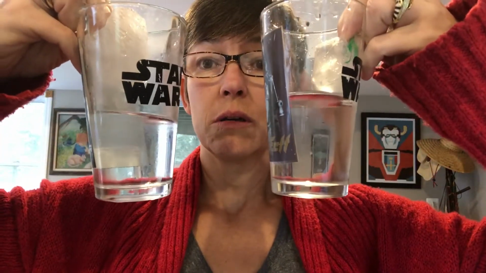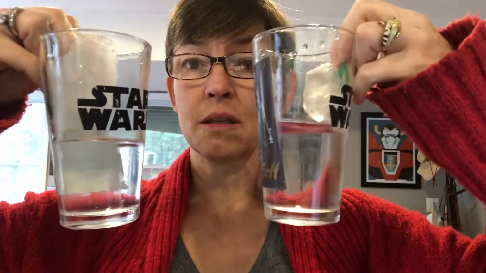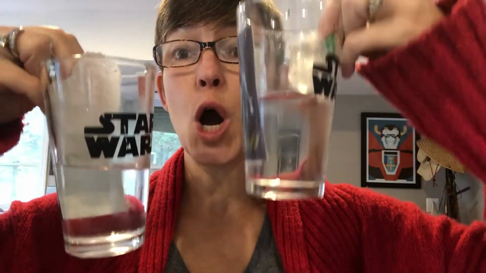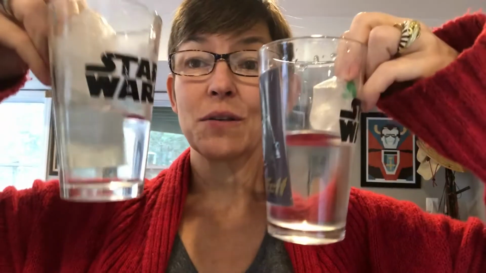So when you compare these two solutions, this one is hypotonic because it has less solute than solvent. This one over here, our Stormtrooper, is hypertonic because it has more solute compared to the solvent.